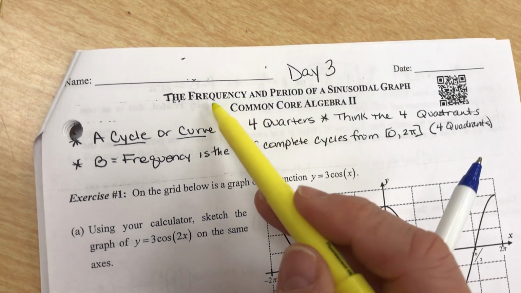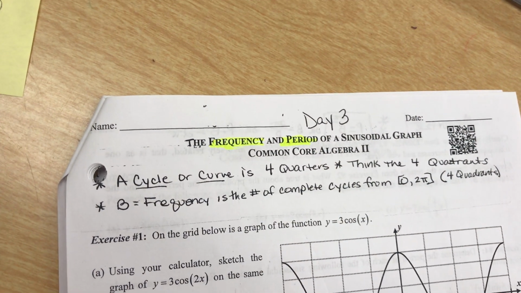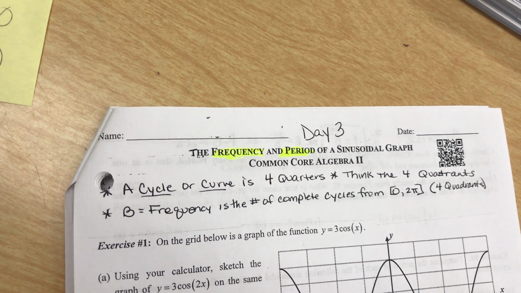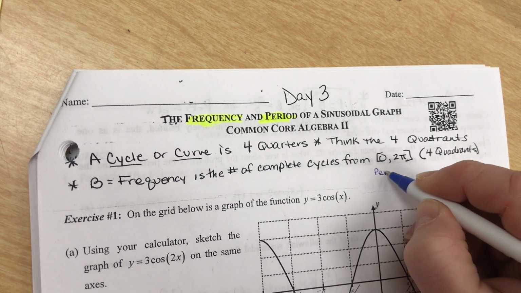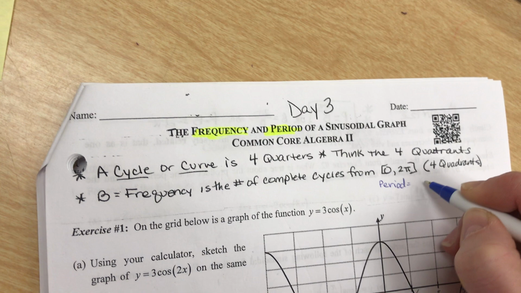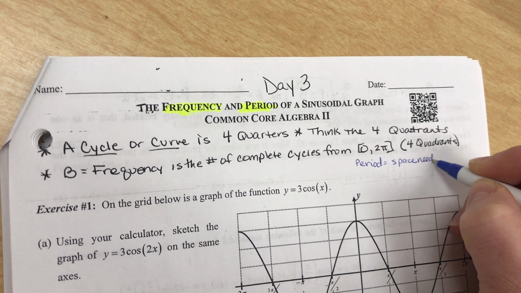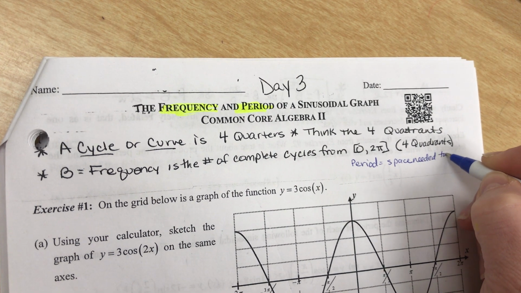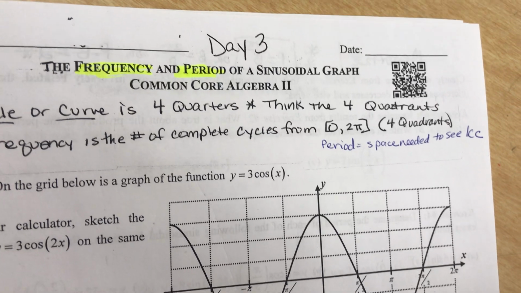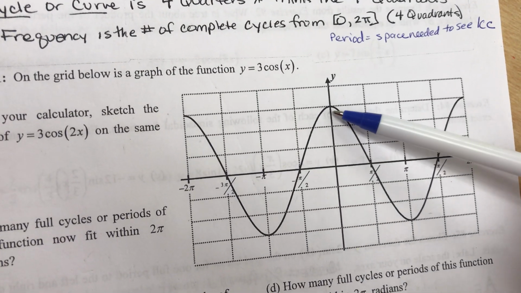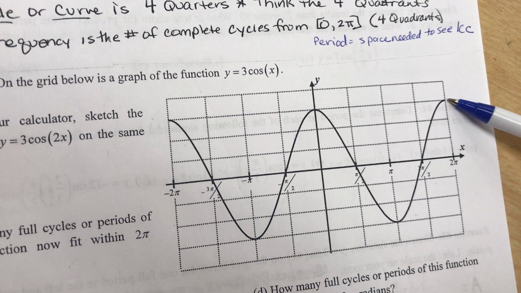Frequency and period are two very important terms, and they need to be memorized, and their definitions need to be memorized. So we've talked about period already. Period is the space needed to see one complete curve. So in this, one complete curve is a quarter, quarter, quarter, quarter.